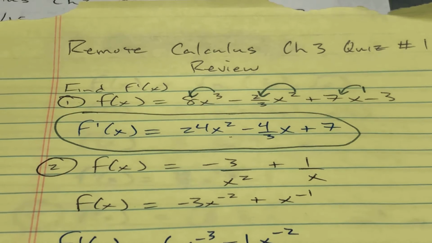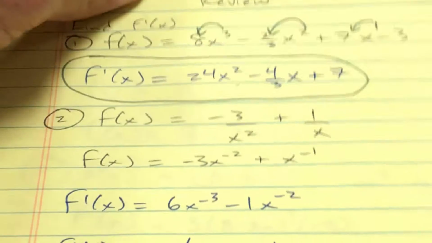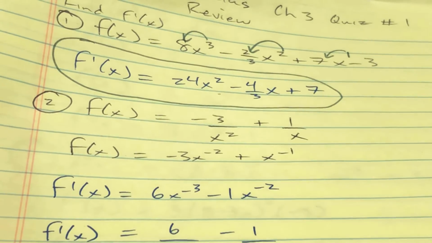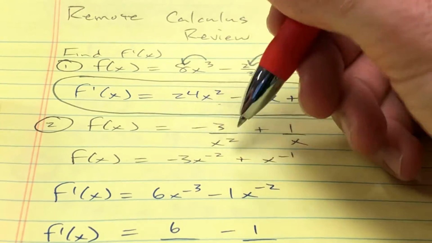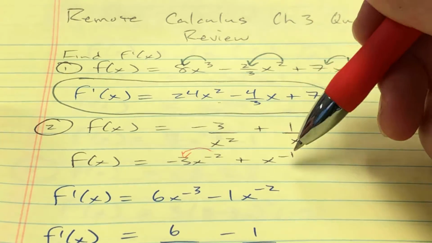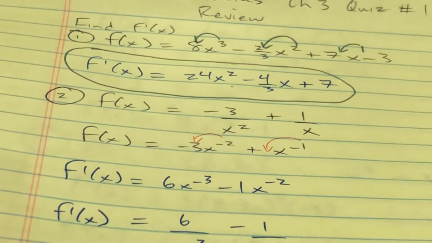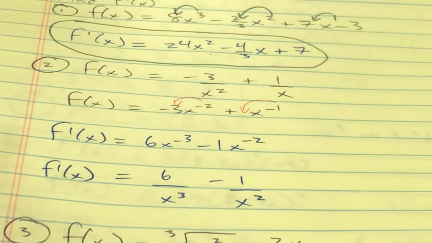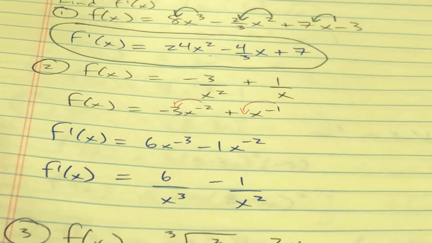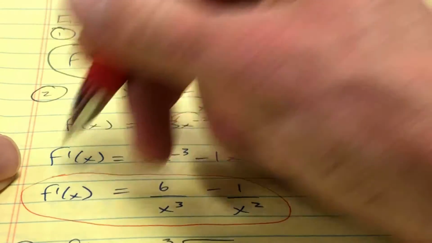Easy peasy. Number 2, given negative 3 over x squared plus 1 over x, I'm going to rewrite that using negative exponents. Then I'm going to use power rule here. Bring down the power. Negative 2 times negative 3 is a negative 6. 1 power less. Bring down the power. Negative 1 times 1 is a negative 1. 1 power less. X to the negative third means 6 over x to the third minus 1 over x squared. There we go.